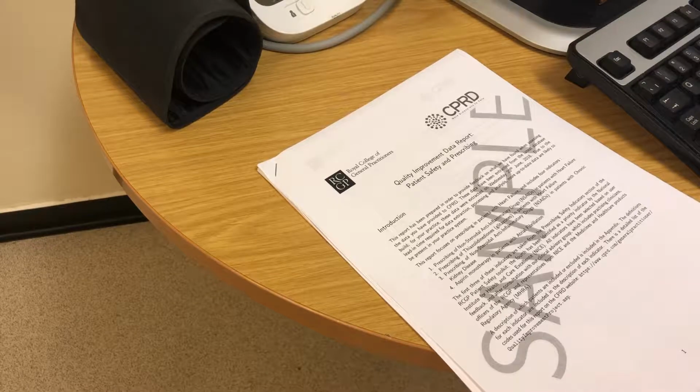I just wanted to take a few moments to talk you through an example CPRD Quality Improvement data report and how we have used it in practice to look at our prescribing. This is a sample report and does not contain any data of actual patients, but is identical to the type of report that you will be emailed to your practice 2 or 3 times a year.